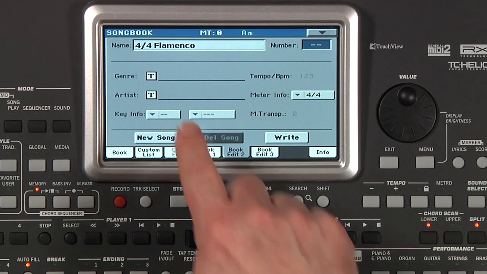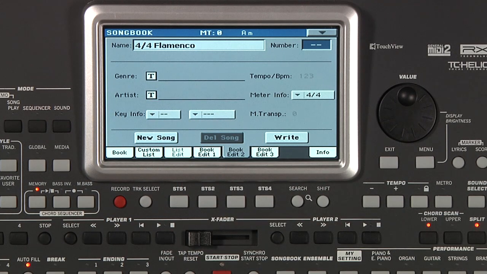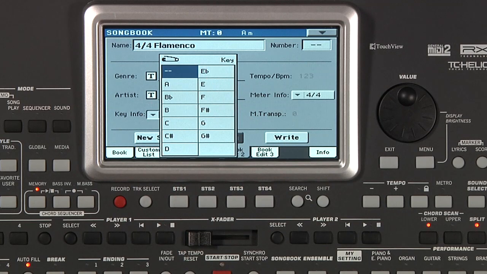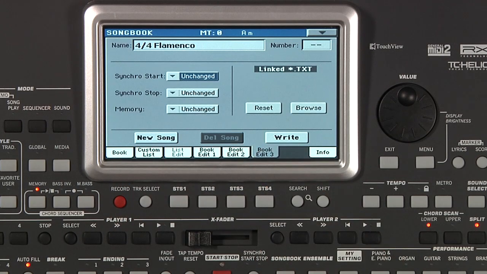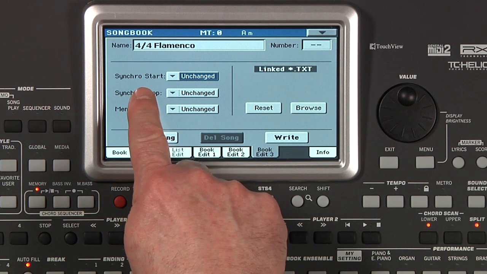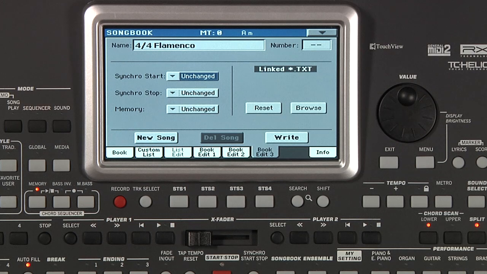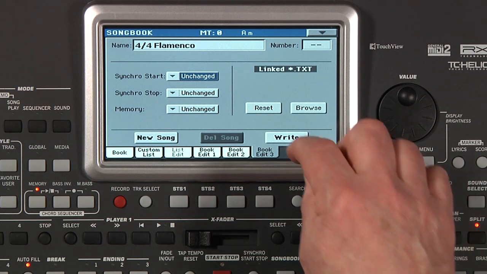Touching the T takes you to where you can input the name. You can even save the key info to remind you what key the song is in. Book Edit 3 page has more parameters that can be saved with the song title. For example, the status of the synchro start. Once you have everything set, touch Write.